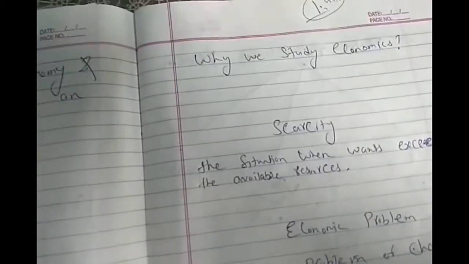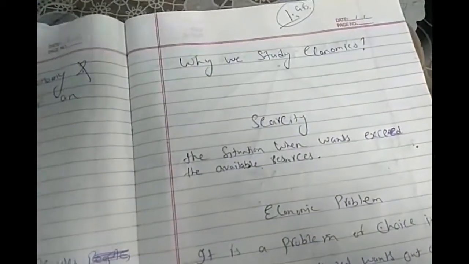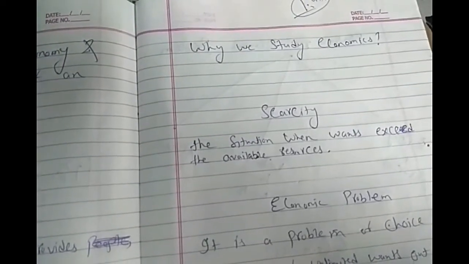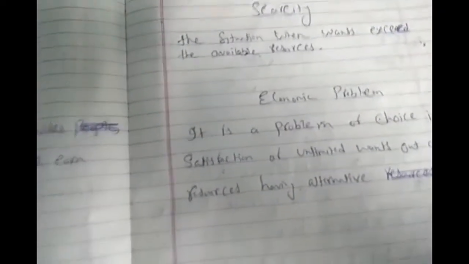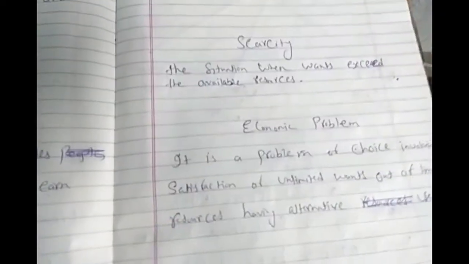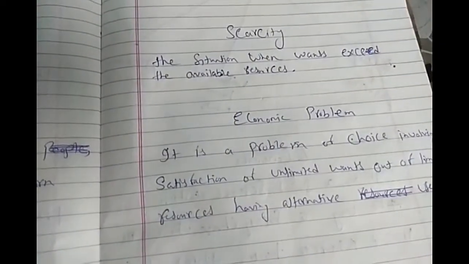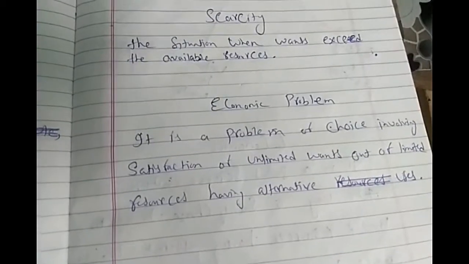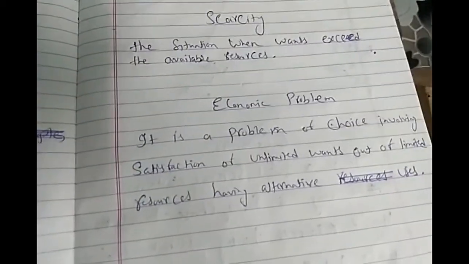Now this is scarcity. Now the next topic, that is obviously some problem to be faced by the economy. So I am going to tell you what the economic problems are. Firstly, before studying our economic problems, we need to understand the meaning of economic problem. I am going to make you understand.